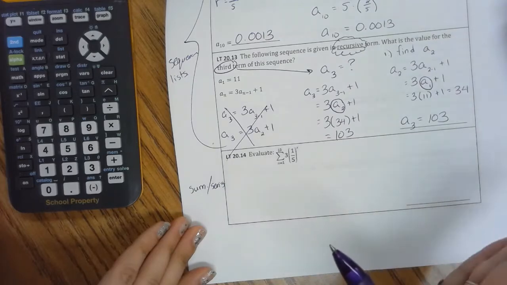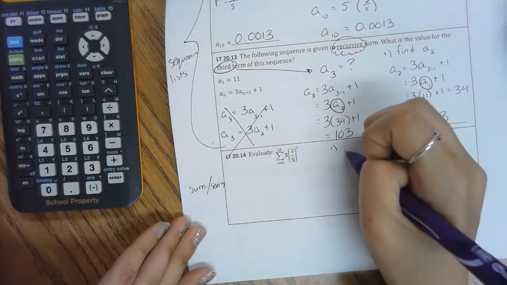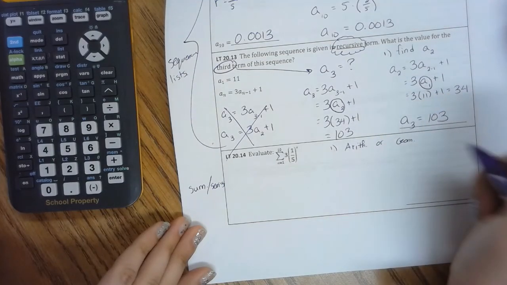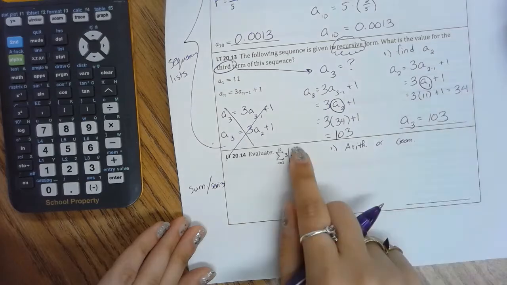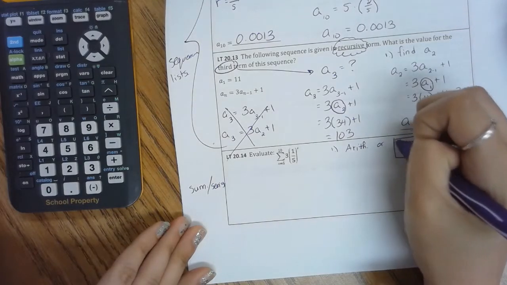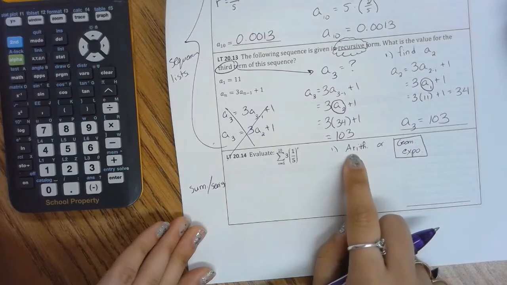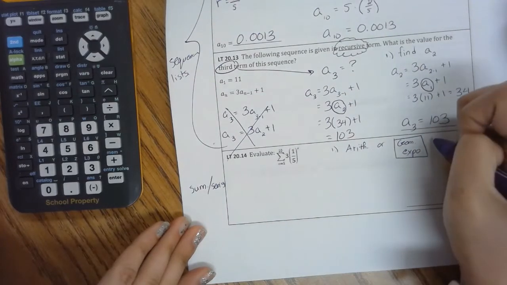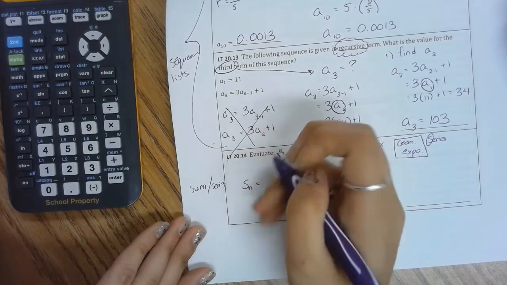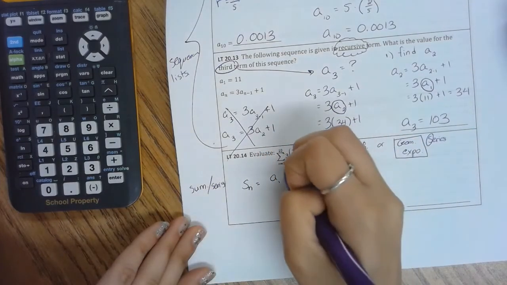Thankfully we have a formula, but just like before, we need to figure out, is it arithmetic or geometric? Okay. This has an exponent. Right? It's 1/5 to the x power. So whenever you have an exponent, that's going to be geometric. Right? If you just had plain multiplication, that's arithmetic. So since it's geometric and it's a series, right? S for series, S for sum, we're going to use the formula Sn equals A sub 1 times 1 minus r to the n all over 1 minus r.